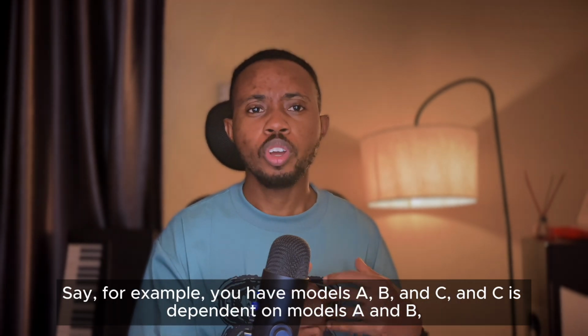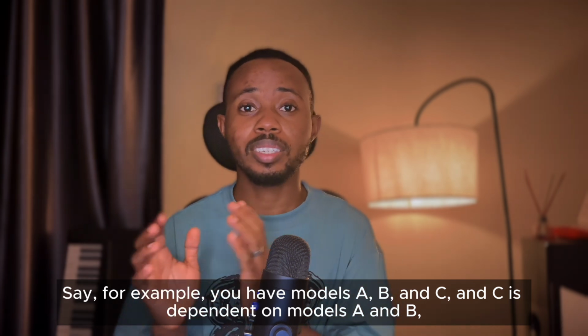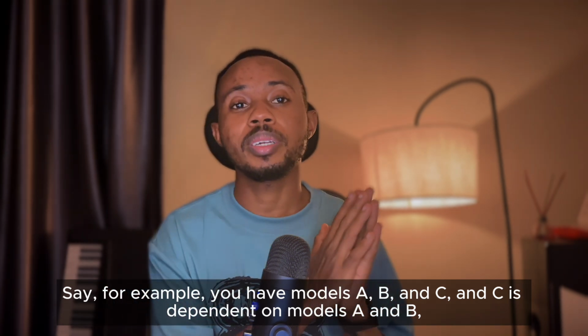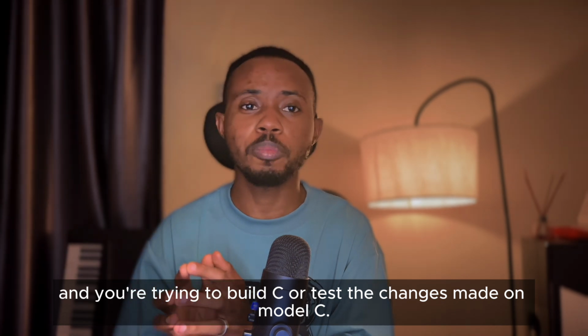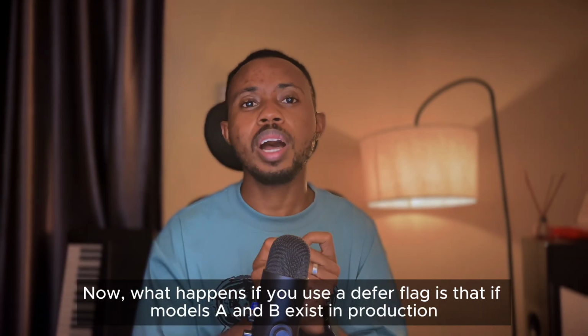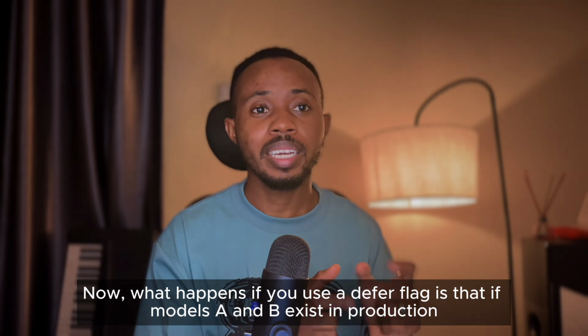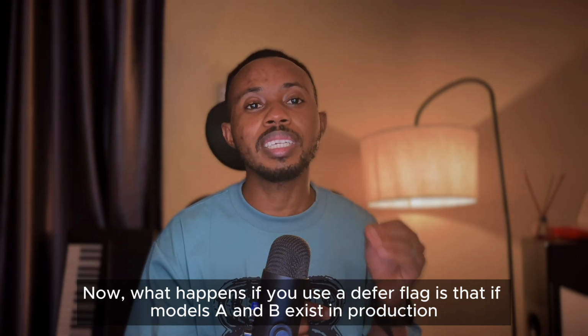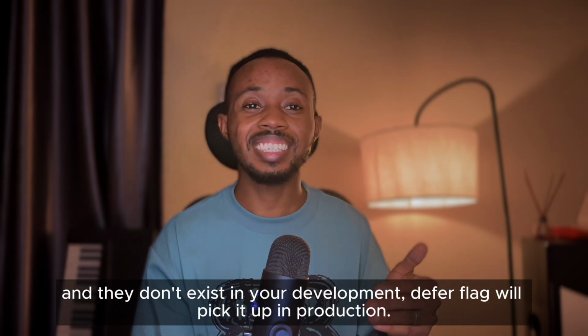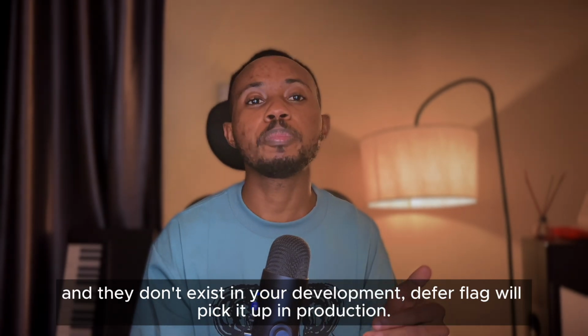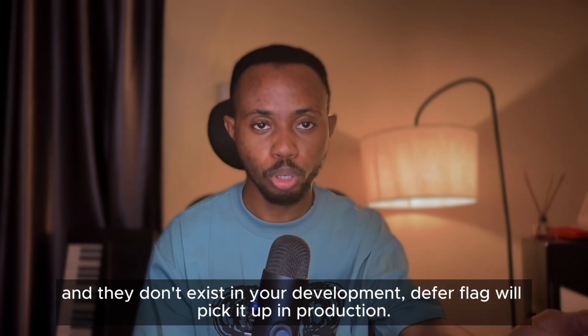Say for example, you have models A, B, and C is dependent on models A and B, and you're trying to build C or test a change you've made on model C. If you use the defer flag and models A and B exist in production and don't exist in your development, defer will pick them up from production.